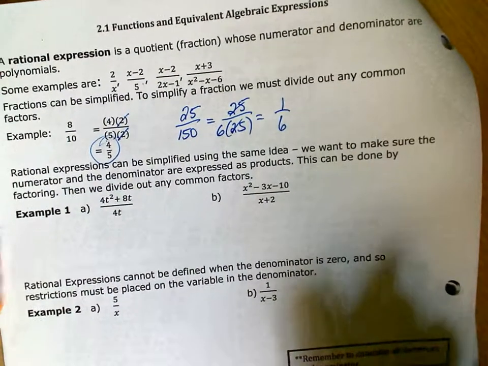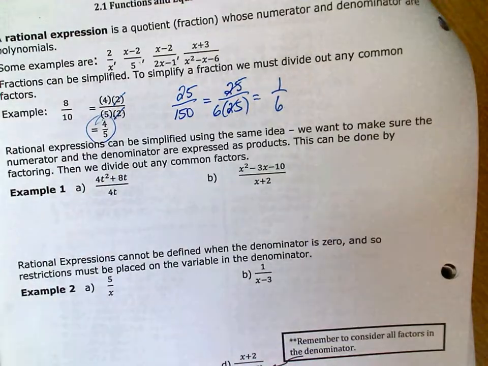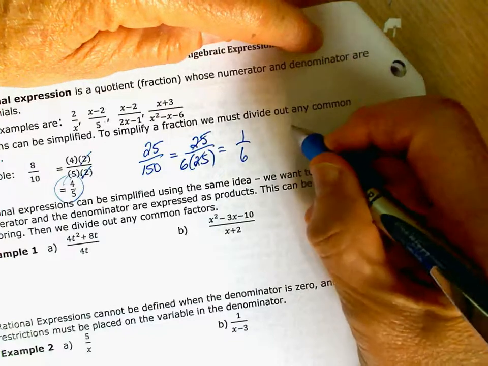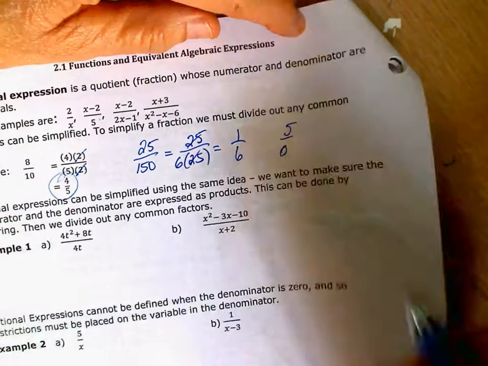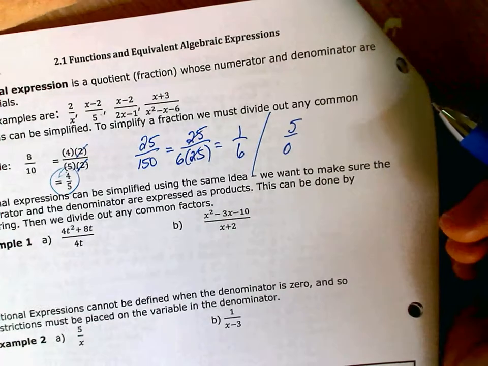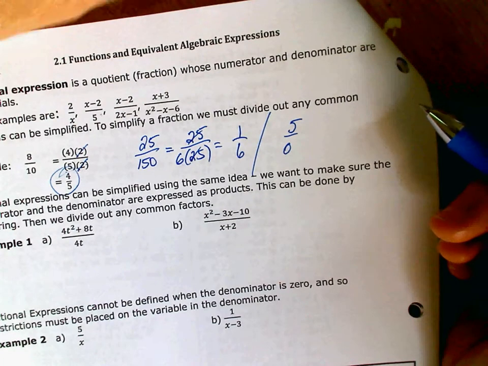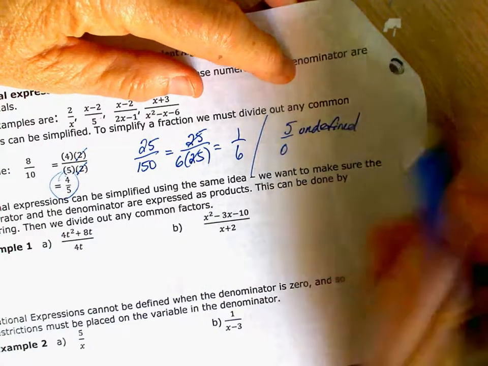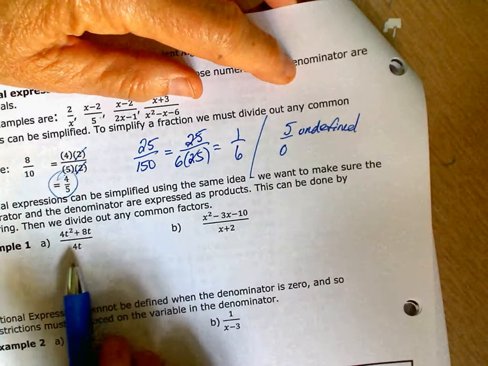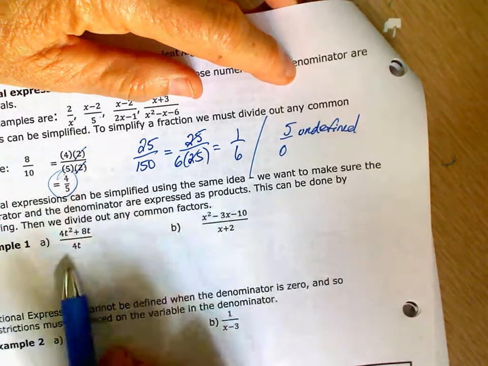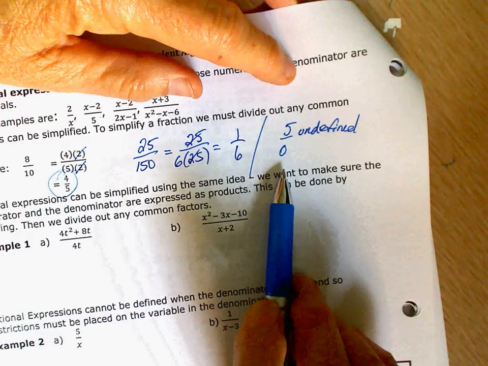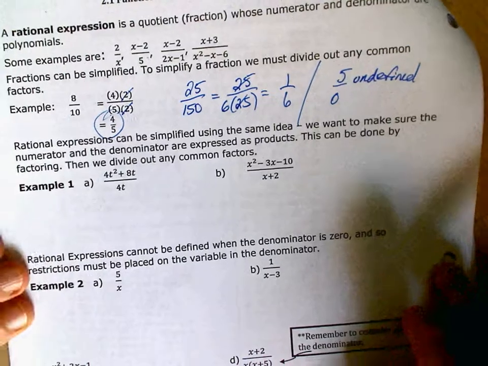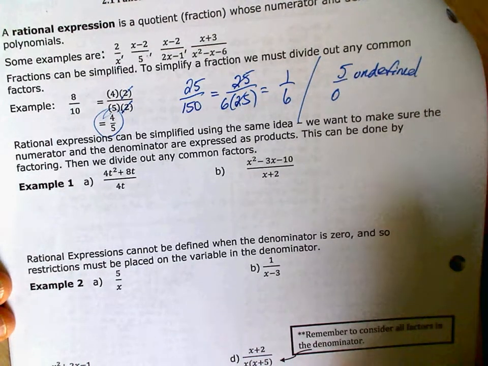So let's do a couple of examples. Before I begin, what can you tell me about fractions when it comes to dividing by 0? Like, for example, 5 divided by 0. Can we do that? No, it's undefined, right? So we have to look for what values of t or x make our denominator equal 0, and we have to state those as restrictions. Okay, so we're going to do lots of examples of those.